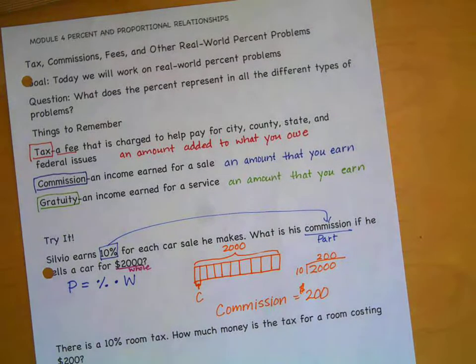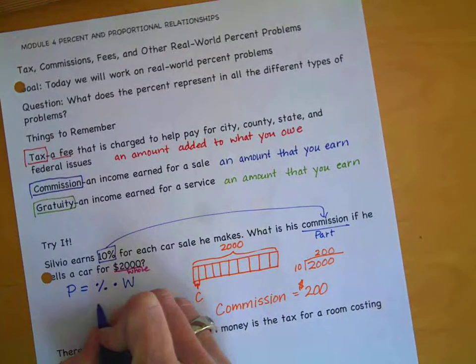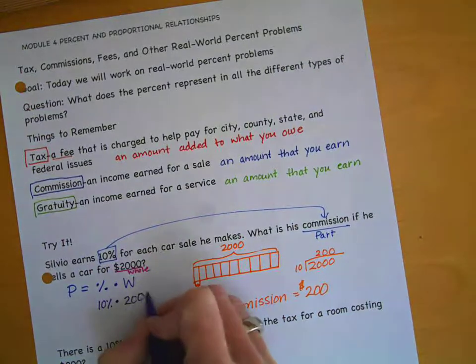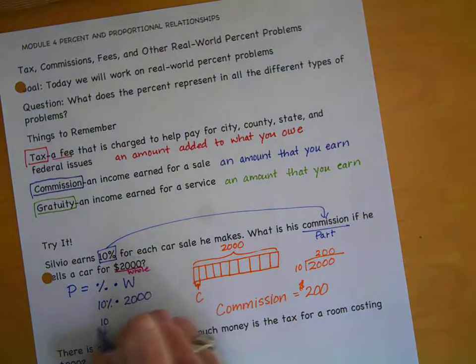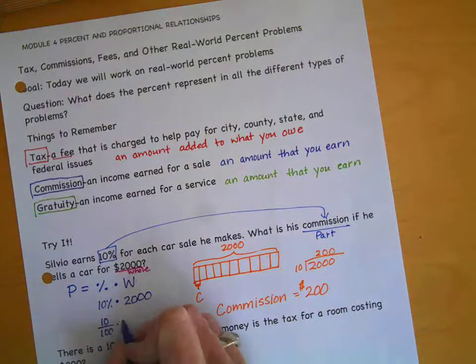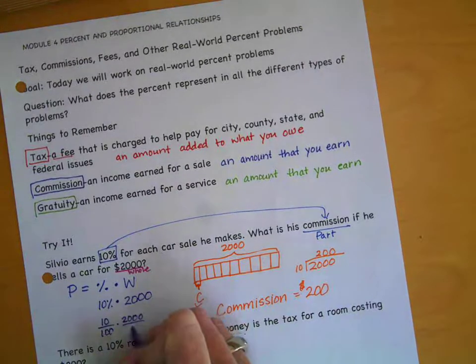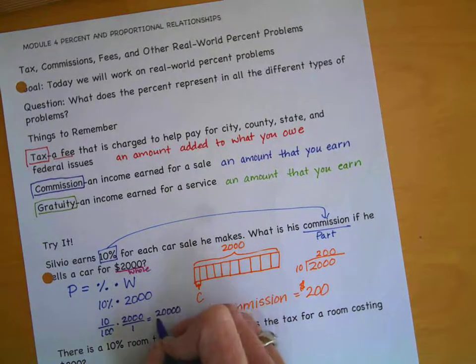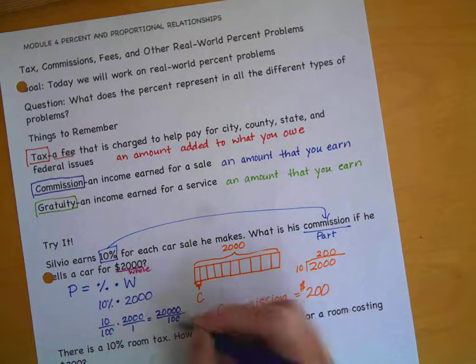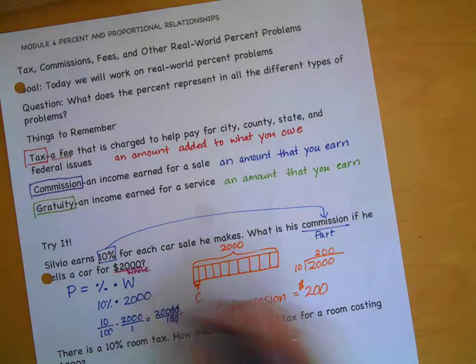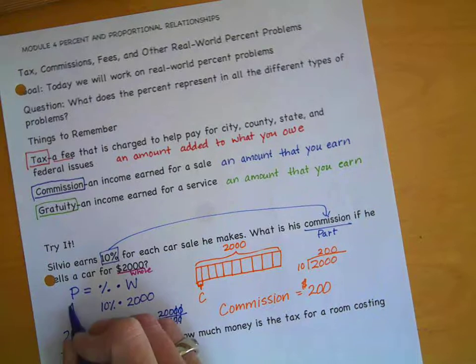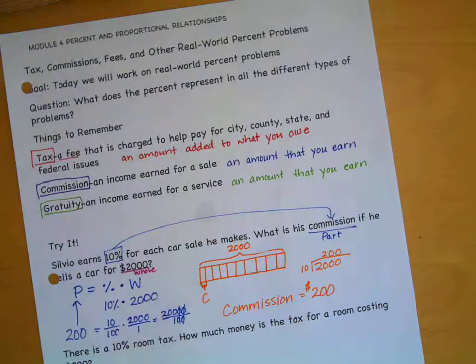So that one was really, really easy using the tape diagram. If we were to plug it in, then we know that it's 10% of 2,000, right? And so we would have to take 10 over 100 times 2,000 over 1, which equals 20,000 divided by 100. And so when we do that, we're left with 200. So the commission, or the part, is $200.